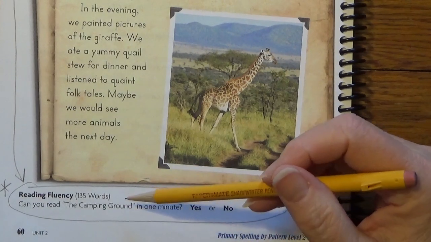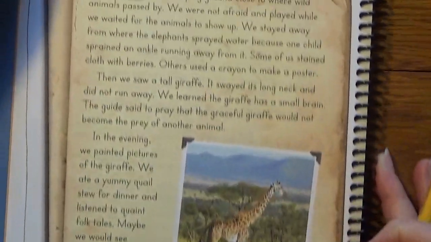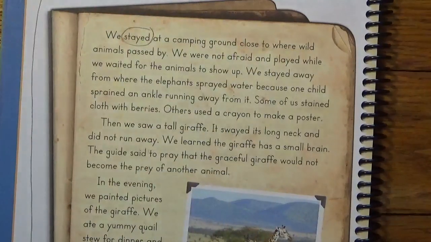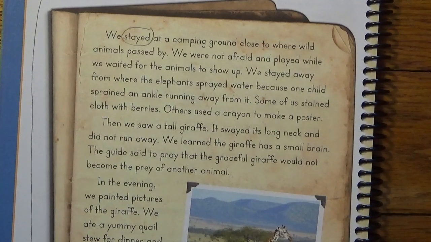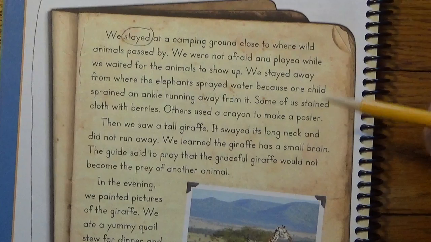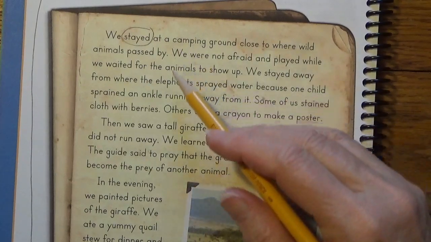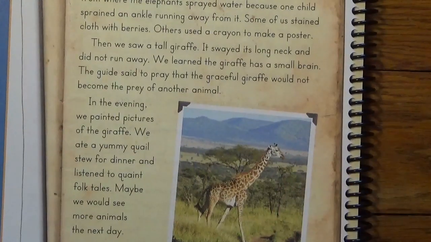Now, that's a lot of words, 135. That's higher than most second graders are reading at this time of year. So probably most of you are going to circle no. And that's okay. It's not a right or a wrong answer. It's what can you do right now. The only way you're going to improve is to practice reading over and over and over again and every single day. And you will become a better reader, a stronger reader.